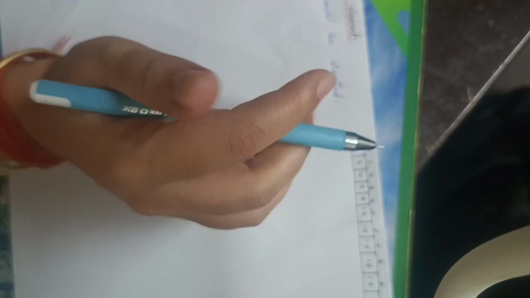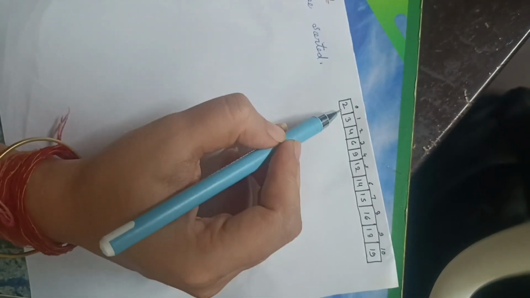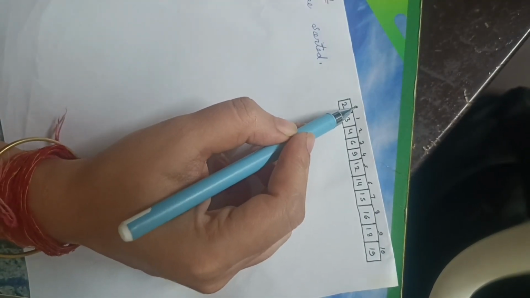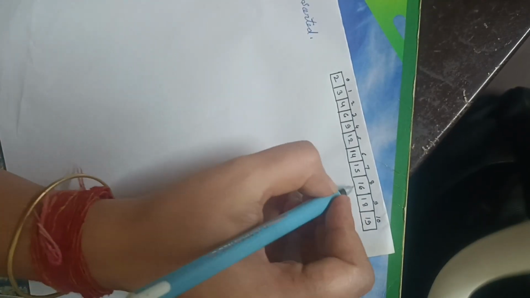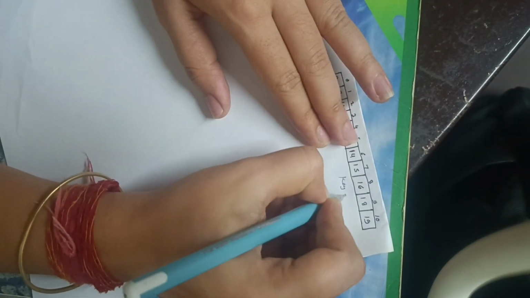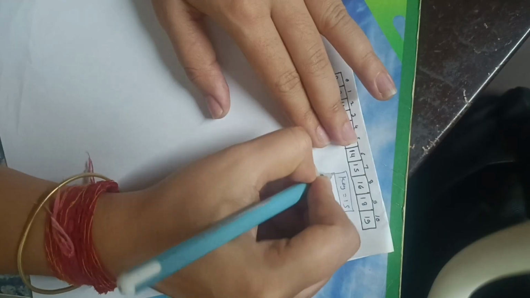Today I'm going to teach you how binary search works in a very simple and easy way. First, understand that to perform binary search, the data should be sorted. For example, I have this array, from the 0 index to the 10th index. Now suppose we want to search for 15. Take key as 15.